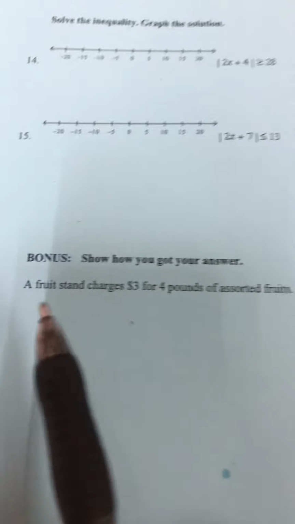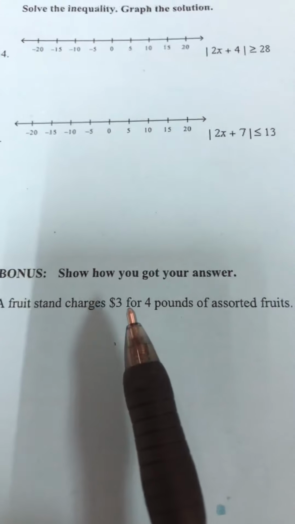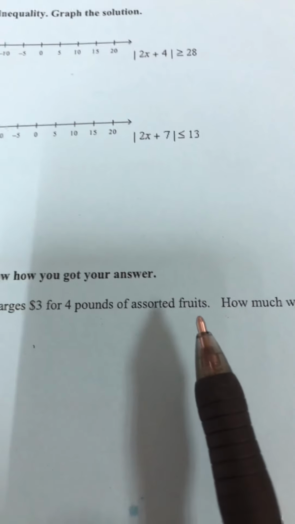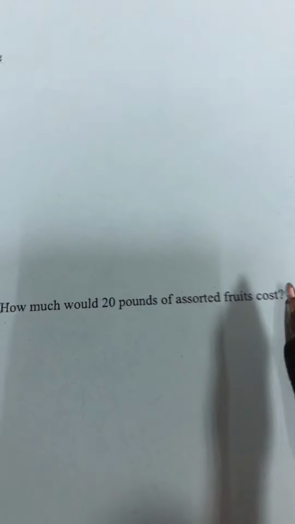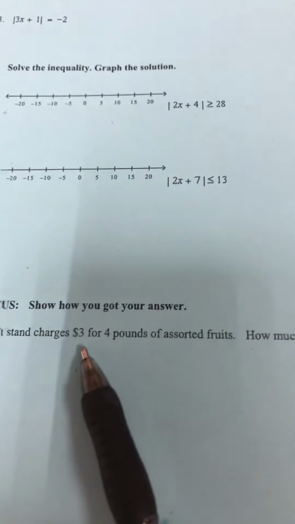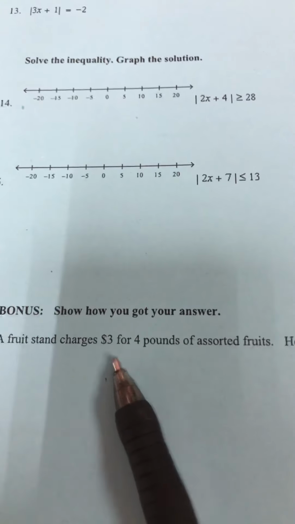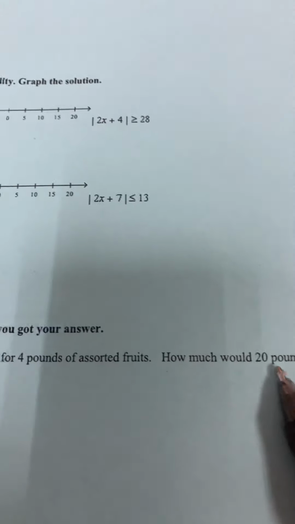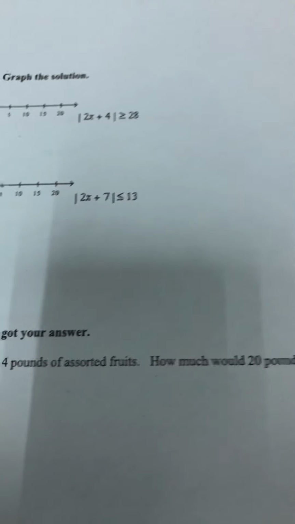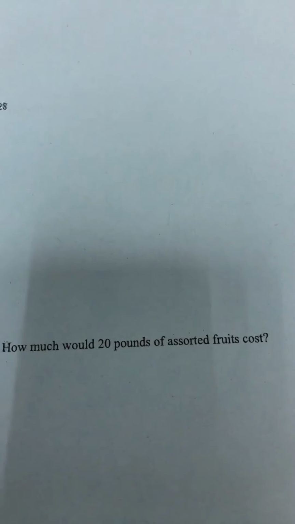And then you have the bonus. A fruit stand charges $3 for 4 pounds of assorted fruits. How much would 20 pounds of assorted fruits cost? Okay, so you would have to figure out what that variation is, and then see what happens when you plug in the 20 pounds and figure out how much those assorted fruits would cost there. So that's a bonus if you so choose to do that.